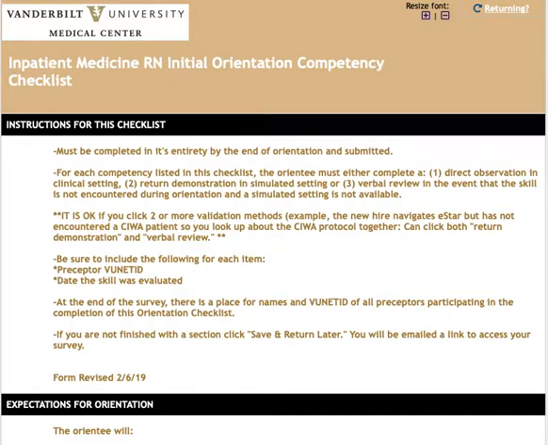As you go through this checklist, you will want to select the Save and Return Later button at the bottom. This will allow you to come back to the checklist at a later time and re-access it by signing in with your VUNet ID.